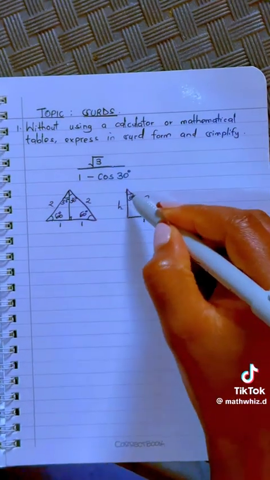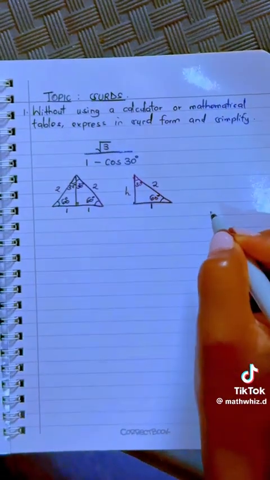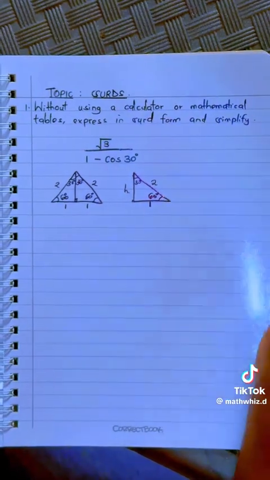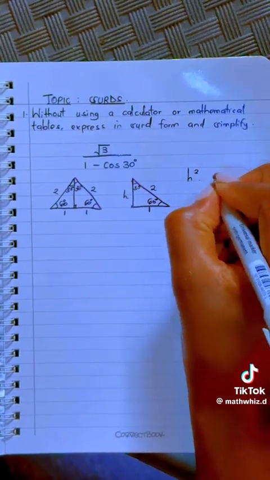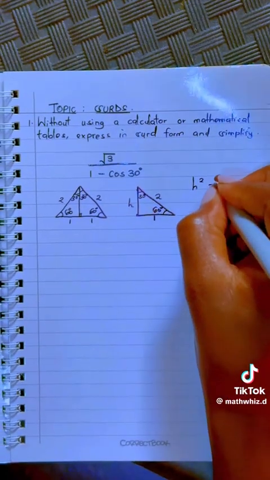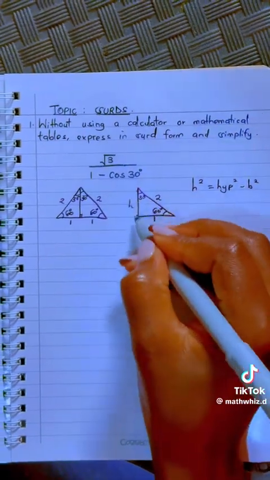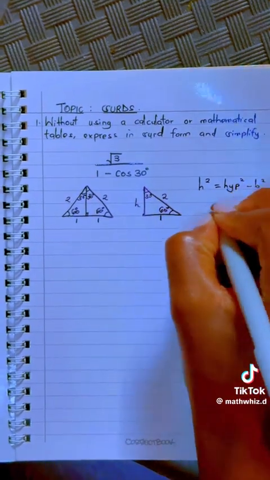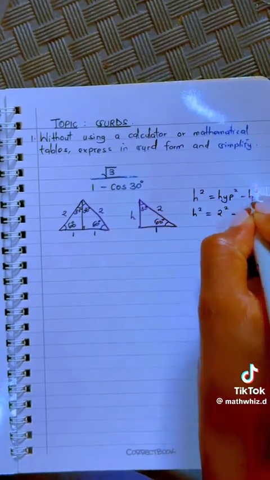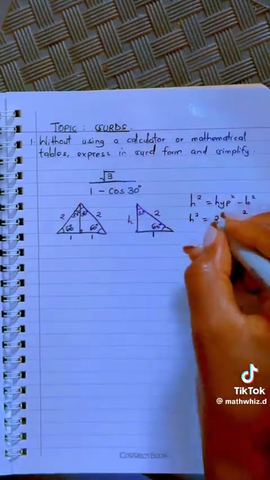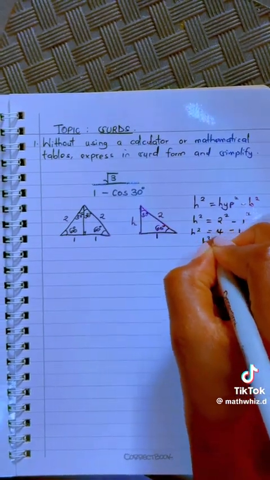So we have to look for this height. How do you look for this height? This is a right-angled triangle, so we use the Pythagoras theorem to find the height. Height squared is equal to hypotenuse squared minus base squared. We have the height, hypotenuse, and the base. So hypotenuse is 2 squared minus base 1 squared. This becomes 4 minus 1 is equal to height squared. Therefore height squared is equal to 3.